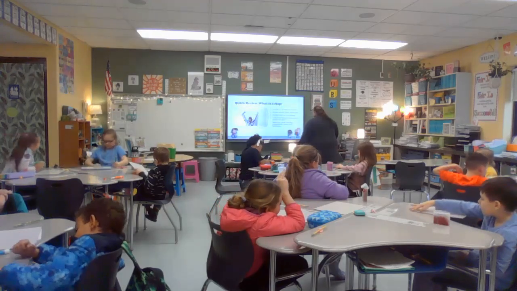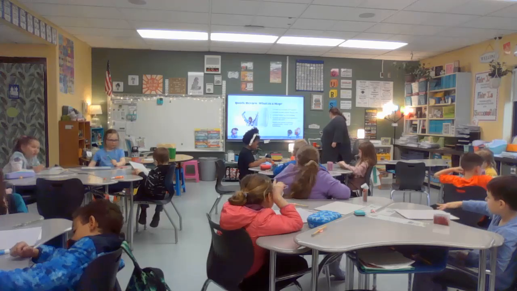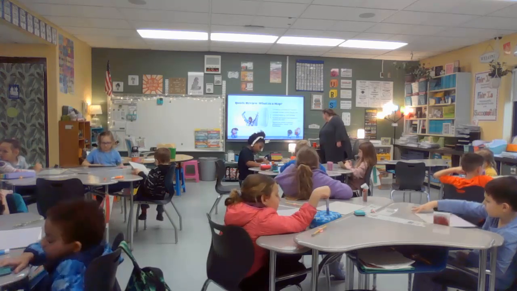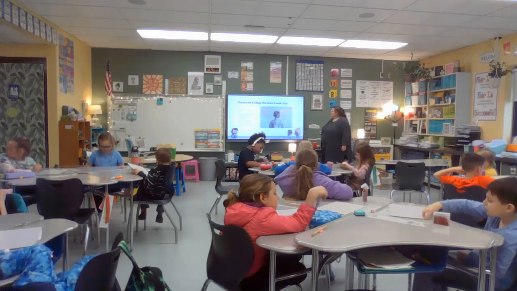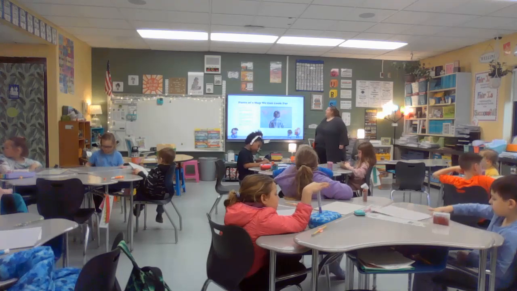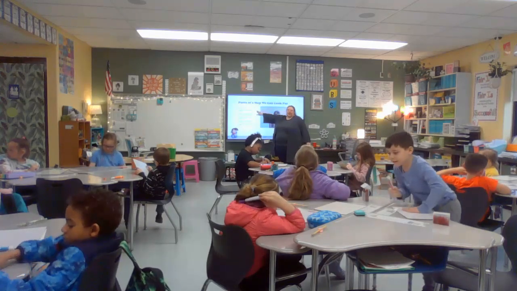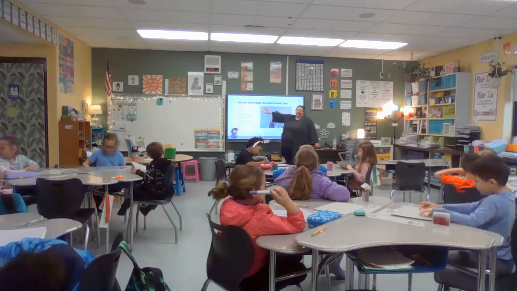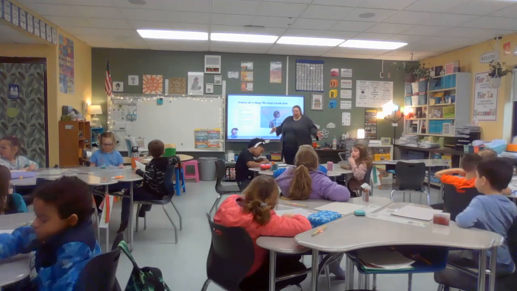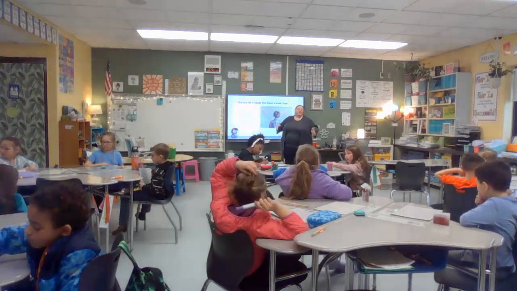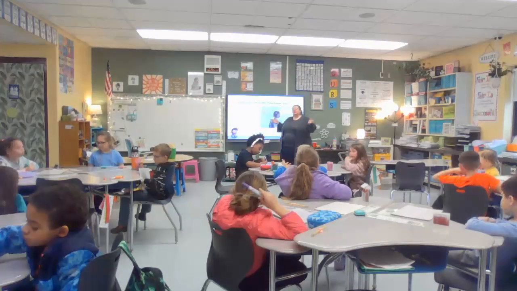So a map can show buildings, playgrounds, roads, sidewalks. It also shows you the names of places. Parts of the map: we can look for symbols to show where things are. When we're doing our maps today, you're going to use symbols to help you find where these places are on your imaginary playground.